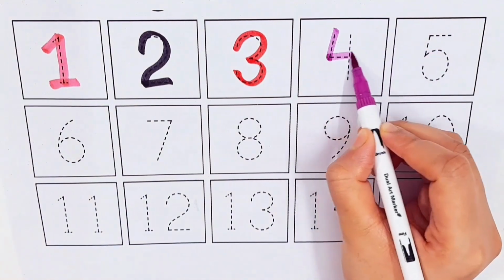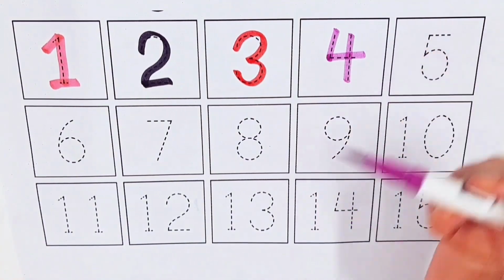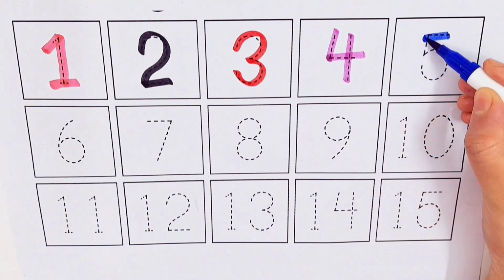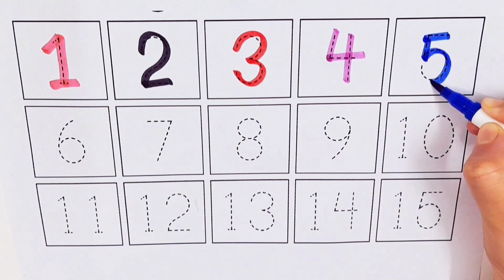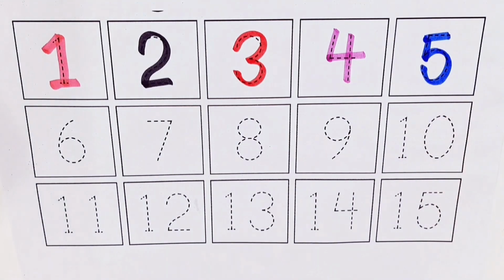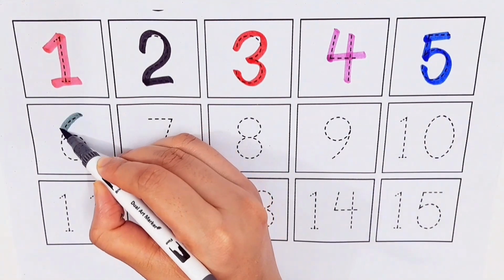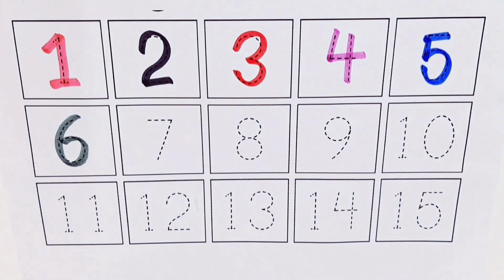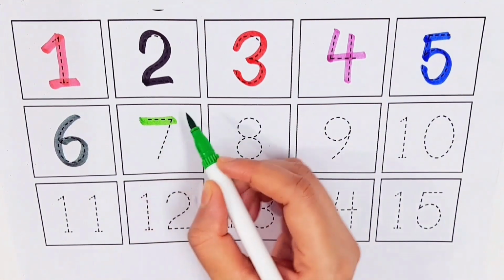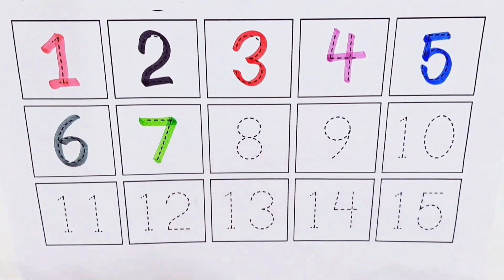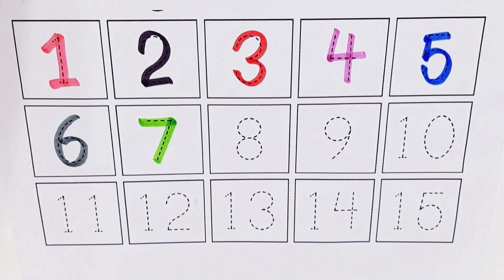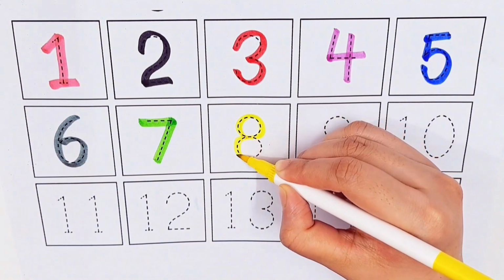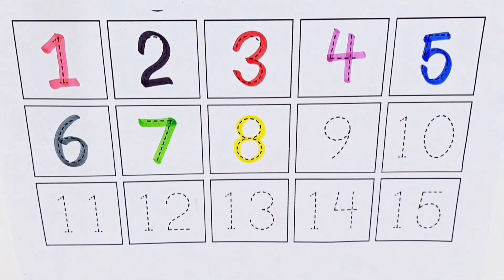Number 4. F-O-U-R, four. Number 5. F-I-V-E, five. Number 6. S-I-X, six. Number 7. S-E-V-E-N, seven. Number 8. E-I-G-H-T, eight.